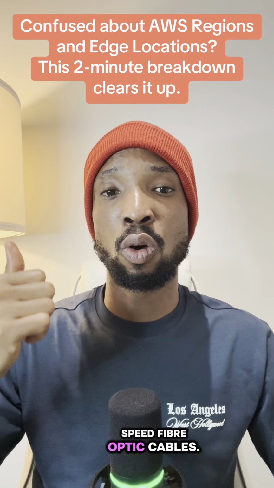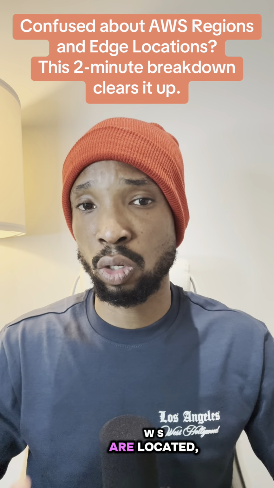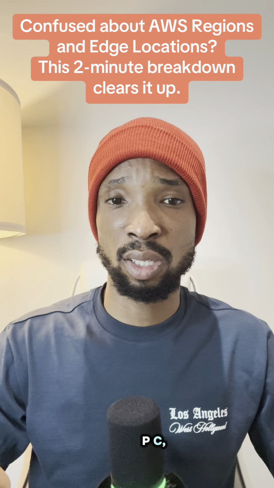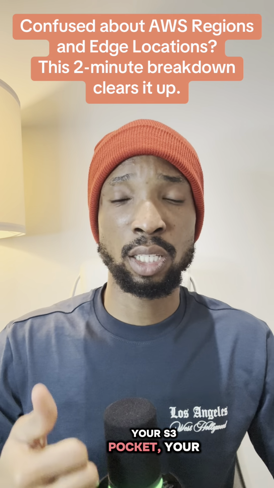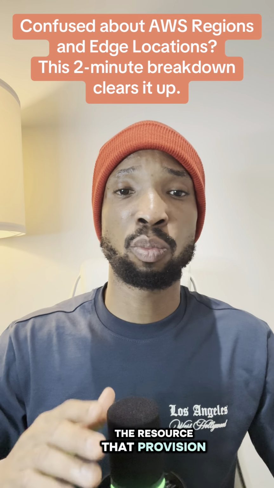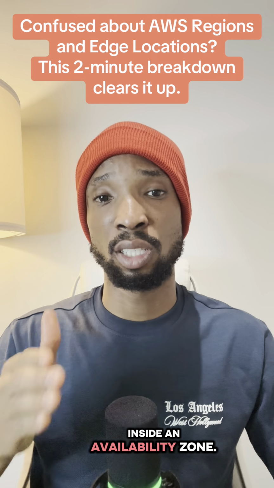high-speed fiber optic cables. A region is where your resources on AWS run, like your EC2 instance, your Lambda function, your VPC, your S3 bucket, your DynamoDB, etc. It means that all the resources that you provision on AWS run in a region inside an availability zone.